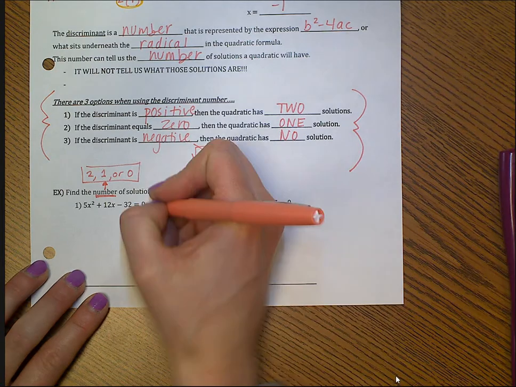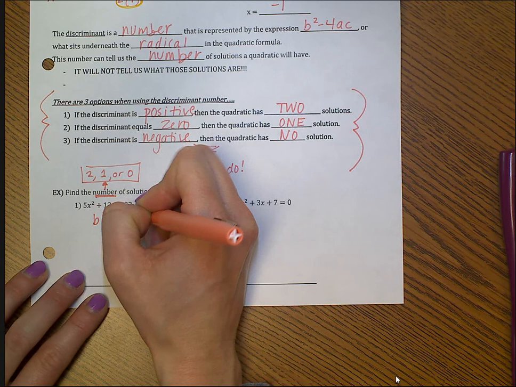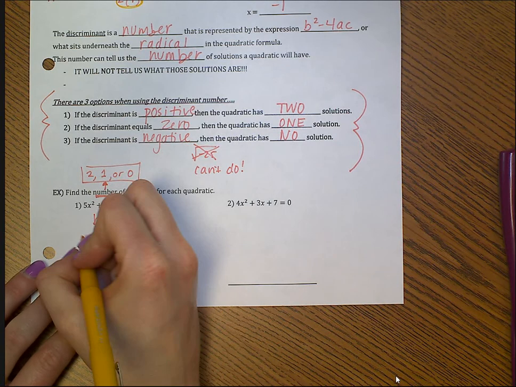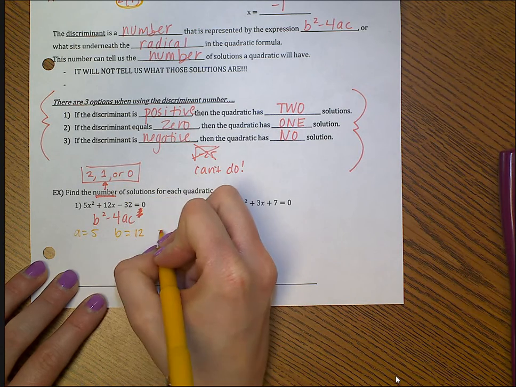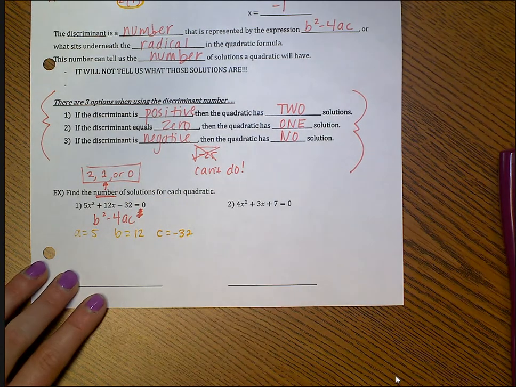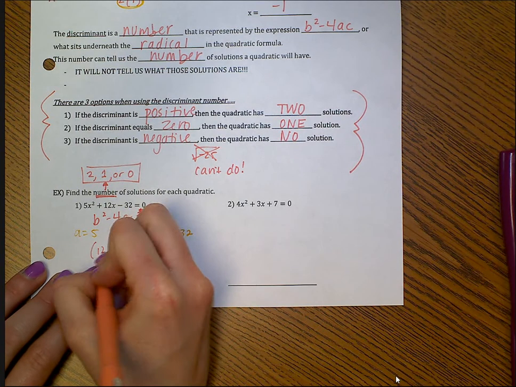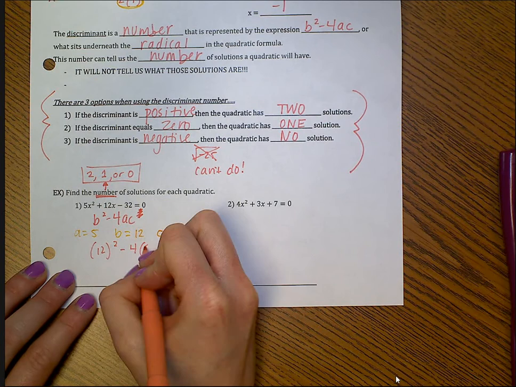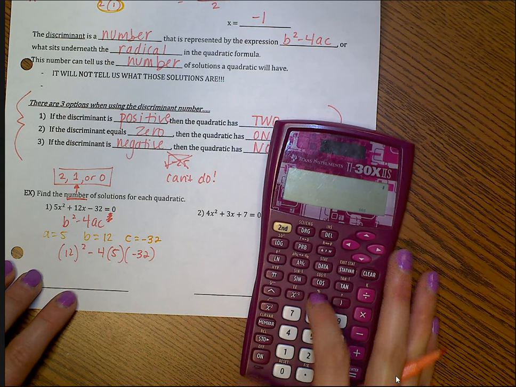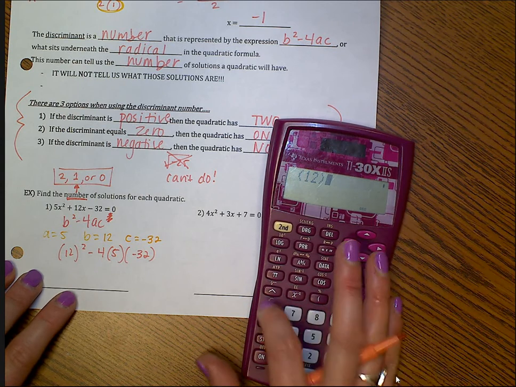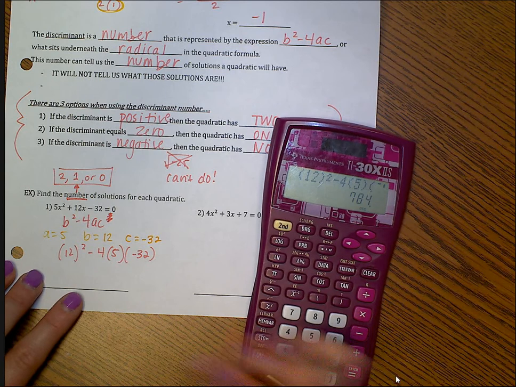Okay, so I'm just going to do b squared minus 4ac on all of these. For this quadratic, a equals 5, and hopefully you don't even have to do this part, but for the sake of the first problem, I will. b equals 12, and c equals negative 32. So b squared, that'd be 12 squared, minus 4 times a, which is 5, times c, which is negative 32. You don't actually have to take the square root of it, just do b squared minus 4ac. That's 4 times 5 times negative 32. Okay, so that equals 784.